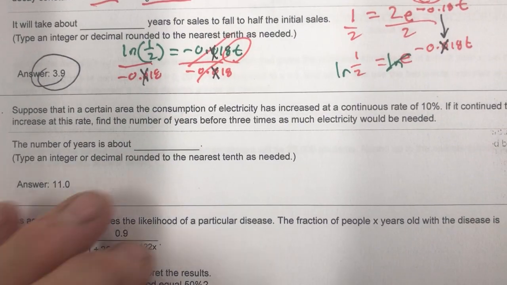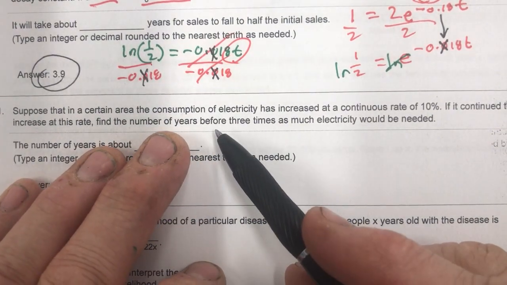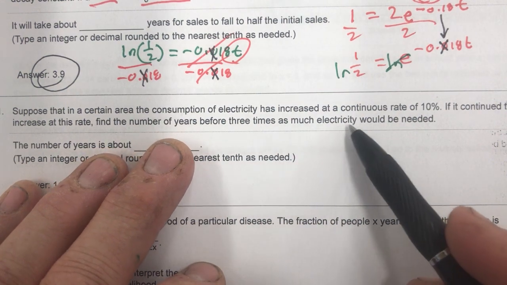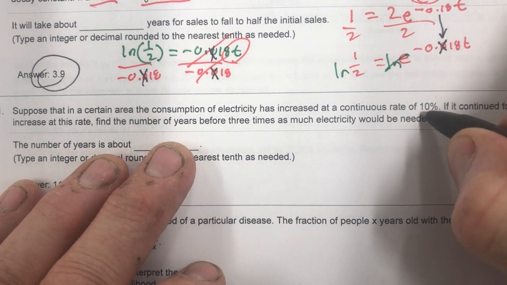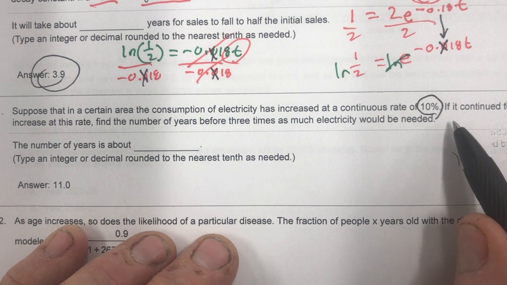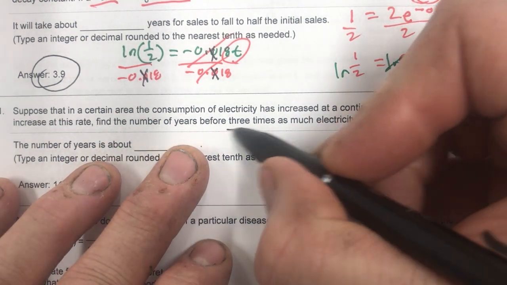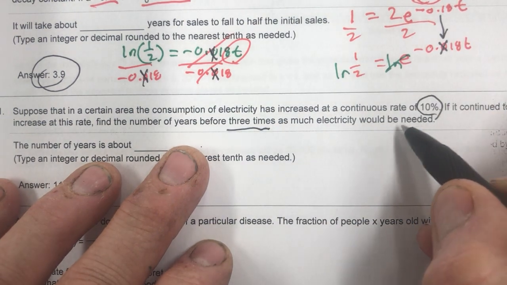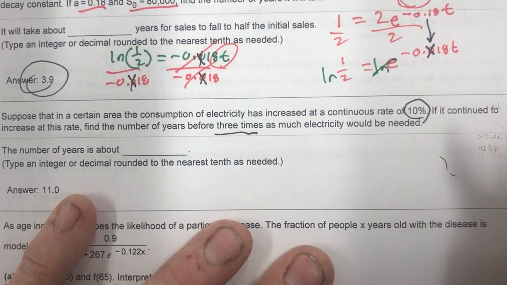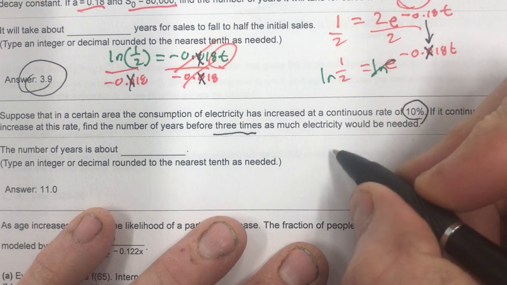Number 11, suppose at a certain area the consumption of electricity has increased at a continuous rate of 10%. If it continued to increase at this rate, find the number of years before 3 times as much electricity would be needed. Okay, so we're going to do the same thing.